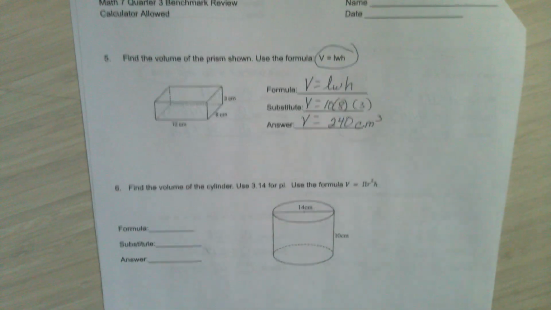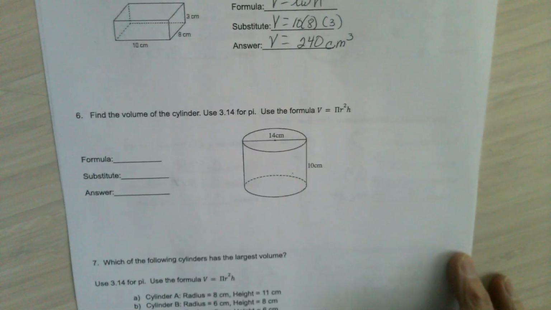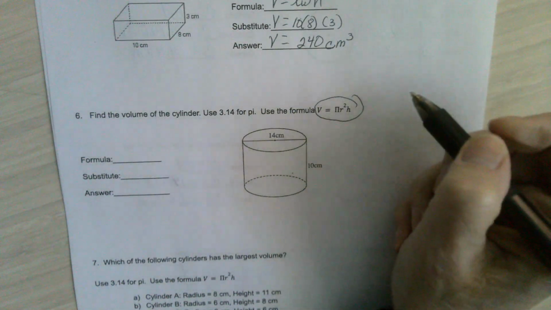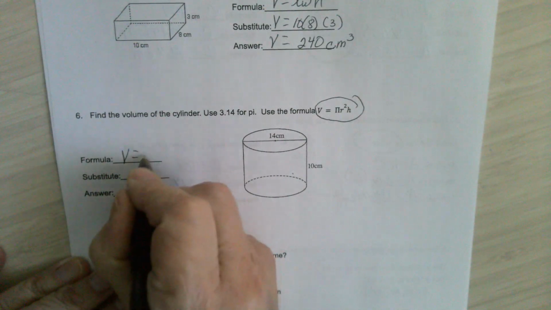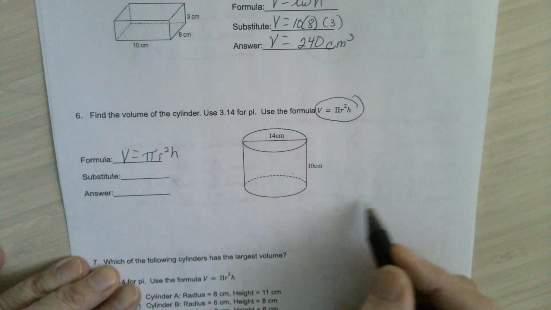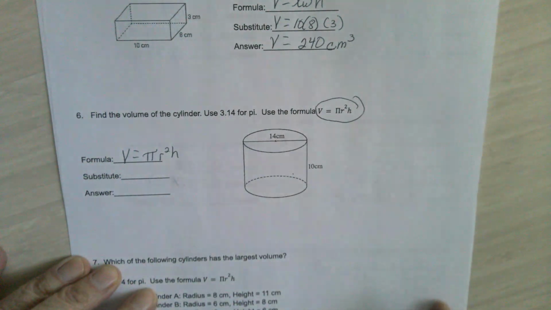In problem number 6, you're finding the volume of a cylinder. Again, it's very friendly because there's the formula you're going to use. So copy that formula down. Volume equals pi r squared times the height. It's basically the area of the base times the height.